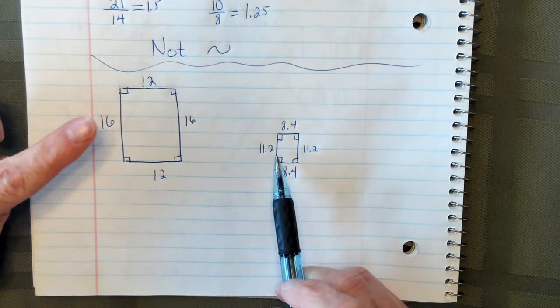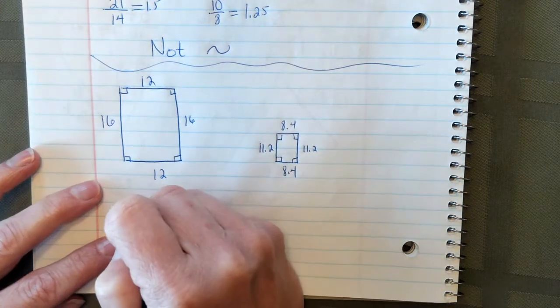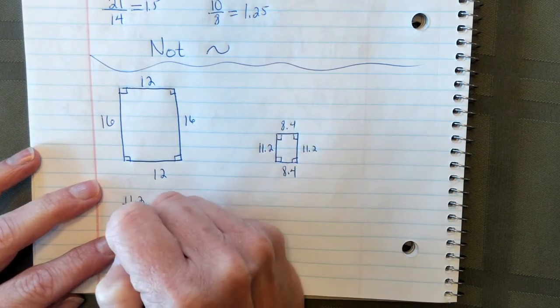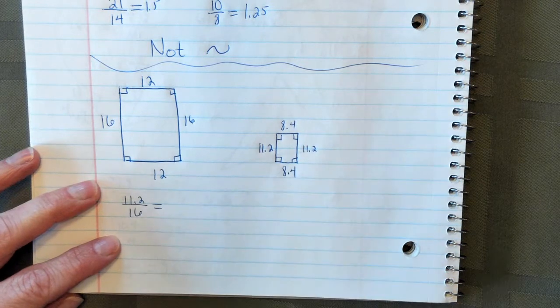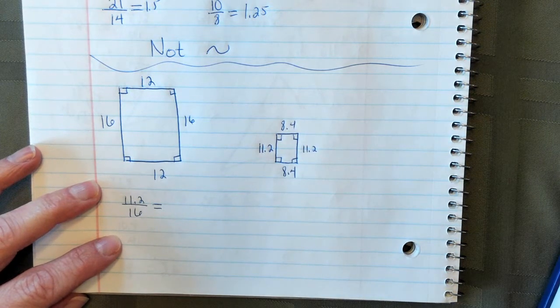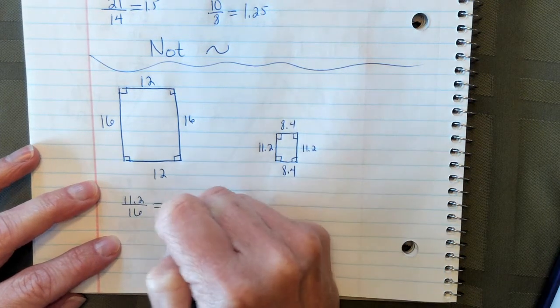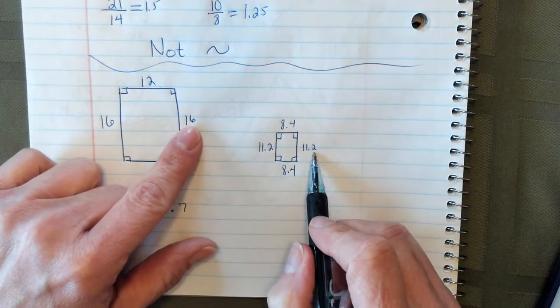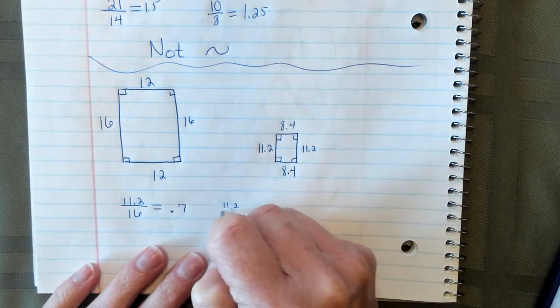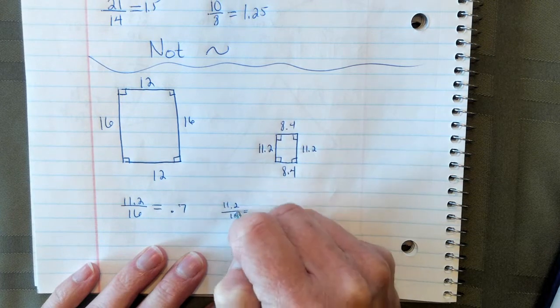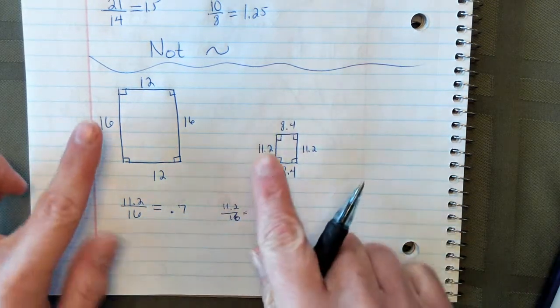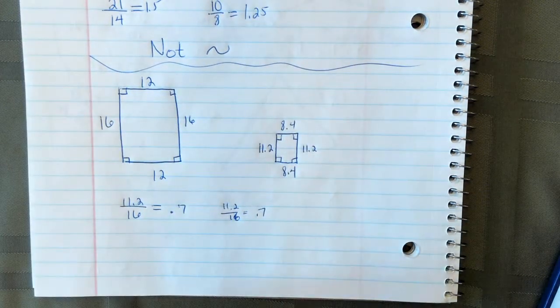Well, I'm pretty sure the left and the left are going to match. So I'm going to take 11.2 divided by 16. That gives me a 0.7. And if I take the other 11.2 and the other 16, it's also going to give us a 0.7. So the left and the right, we're good to go.